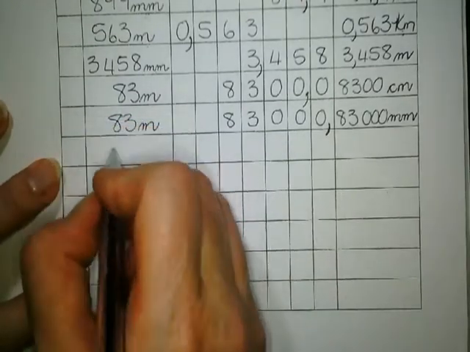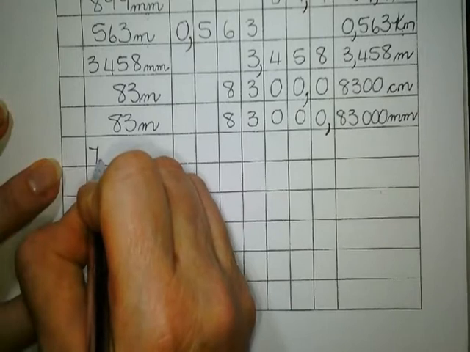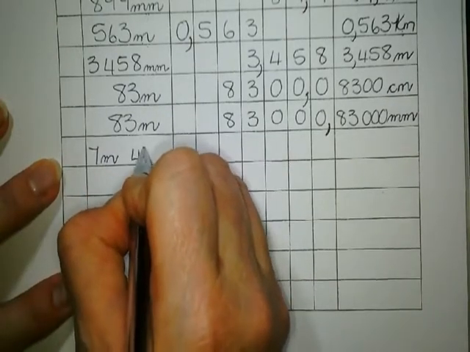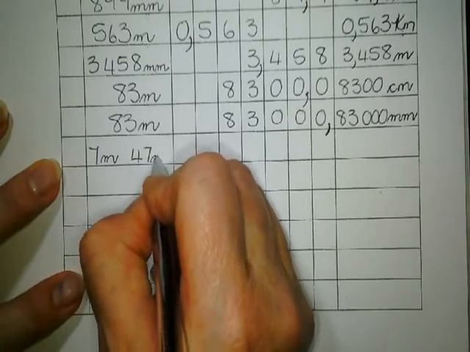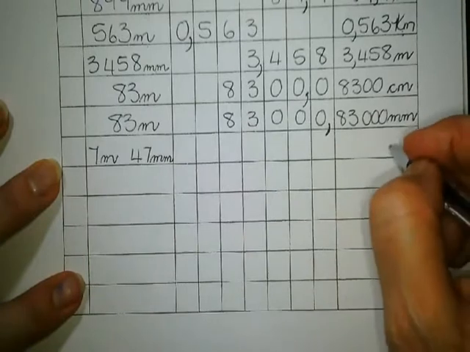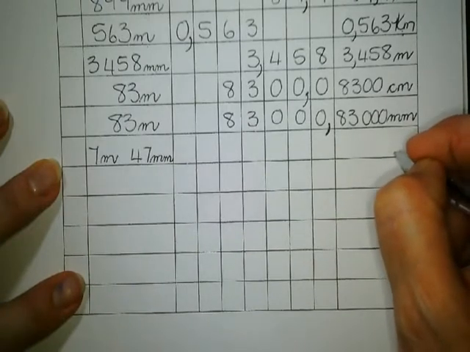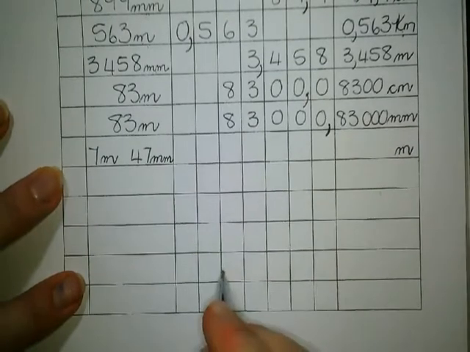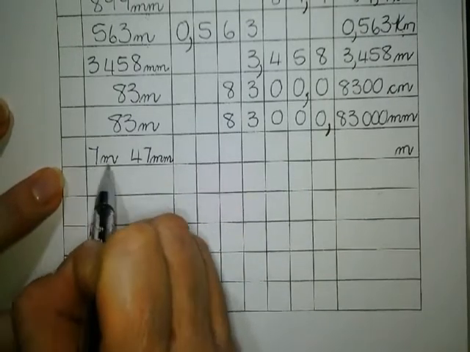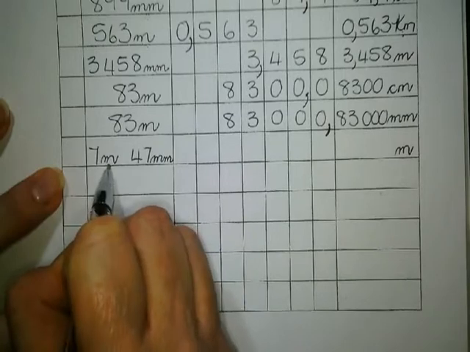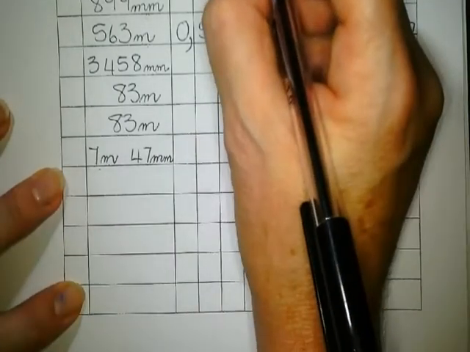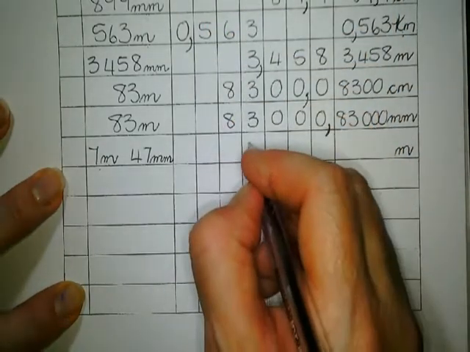Let's see, I've got 7 meters and 47 millimeters. Okay, and now they want to know from us how many meters there's going to be. Okay, now we split it up into the two units. First we go into the meter column and write the value that they gave us. So in the meter column, going downwards, we're going to write the 7.